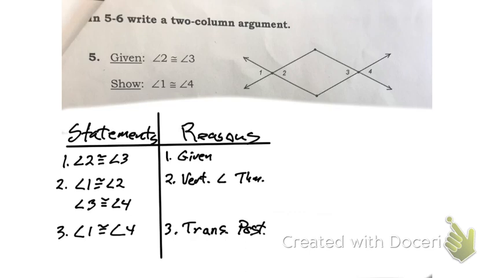Would substitution work there? Yes. Probably. Would it be your best answer? No. Transitive is always best if you create the links. Technically, it's kind of substitution because you can keep substituting stuff in. We know 2 is congruent to 3, and 3 is congruent to 4, so I could replace that 4 there. So you're actually using substitution a couple times.